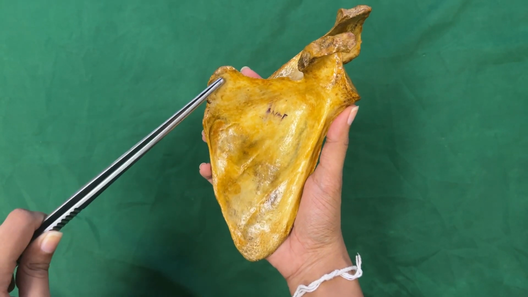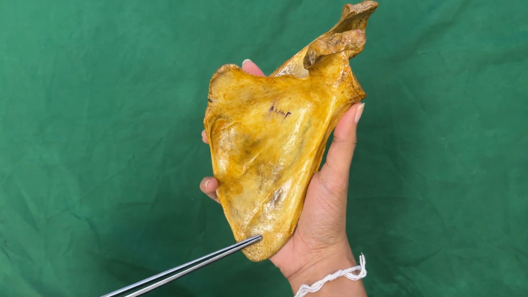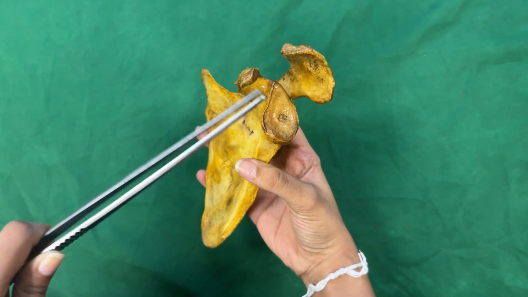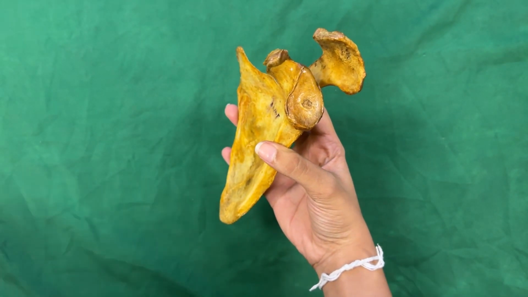The superior angle is at the junction of the superior and medial borders, whereas the inferior angle lies over the 7th rib or intercostal space. The lateral angle bears the shallow glenoid fossa, which accommodates the head of the humerus.